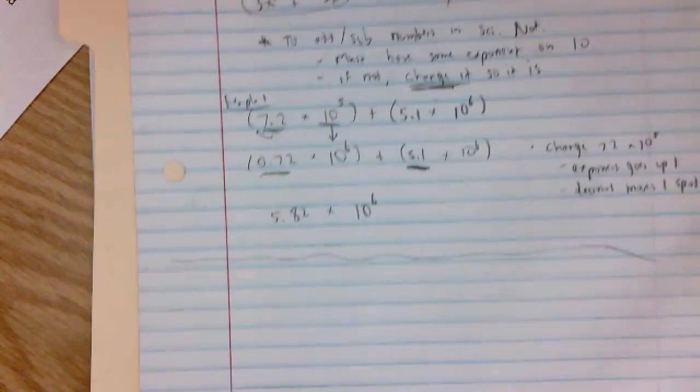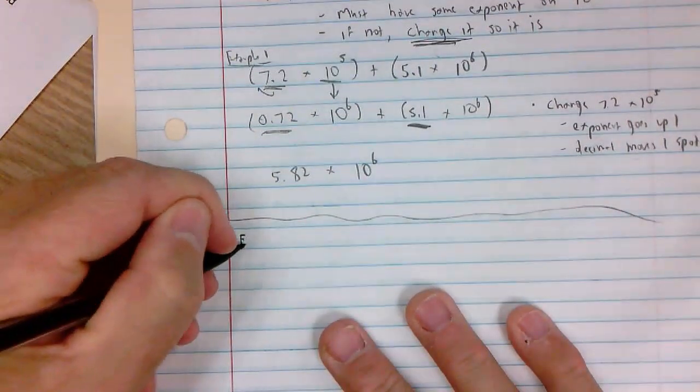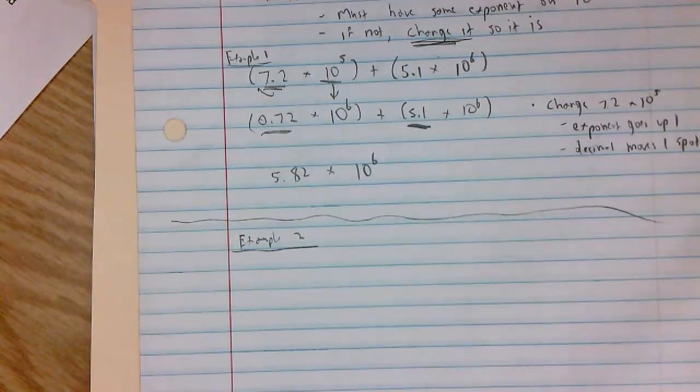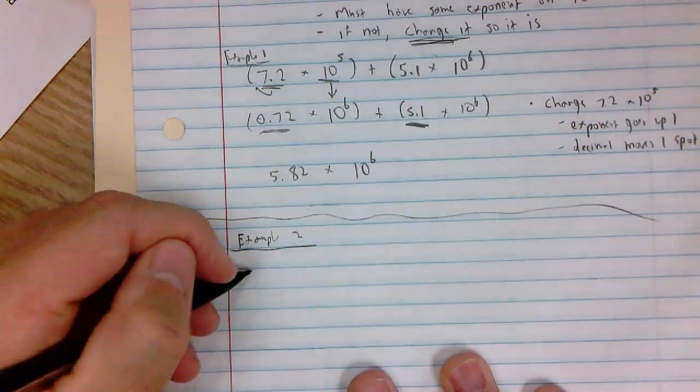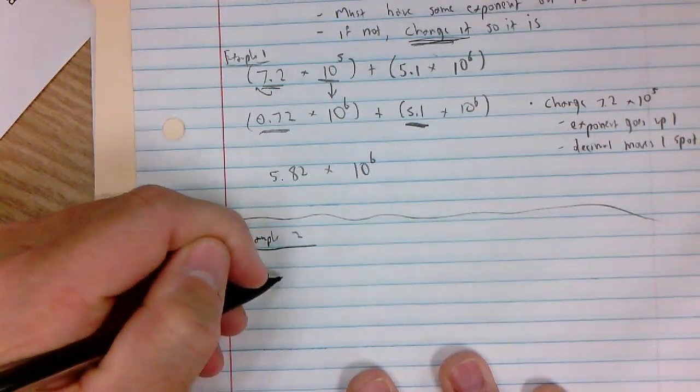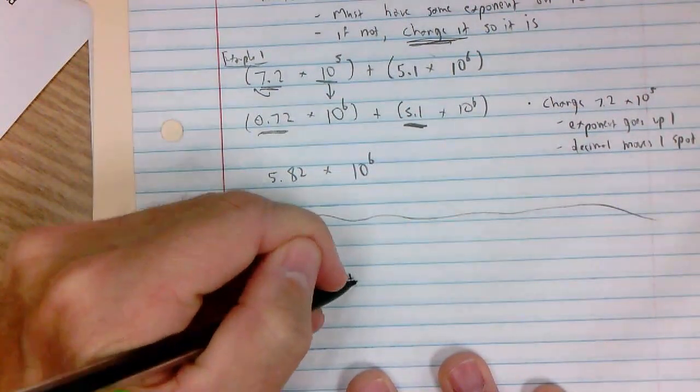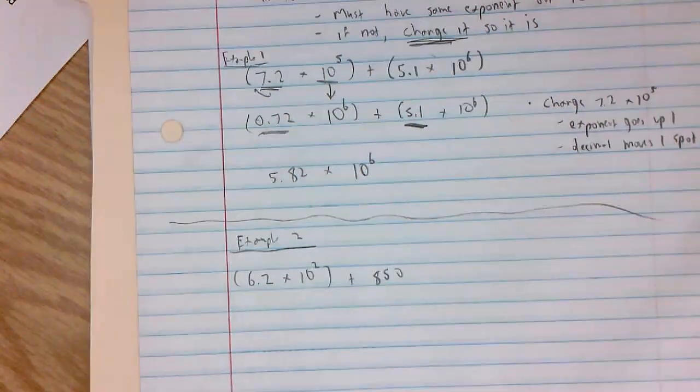Let's try another type of example that you might see on the homework. So this time we're going to add 6.2 times 10 to the 2nd plus 850.